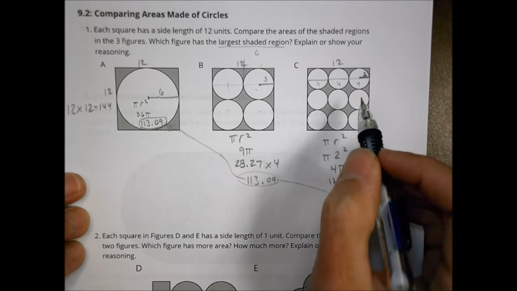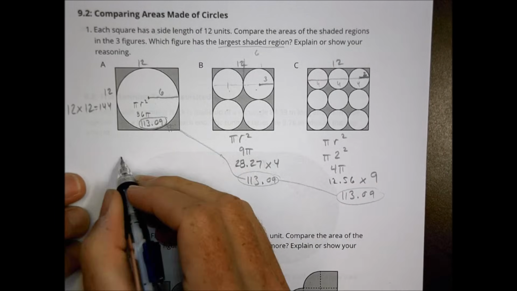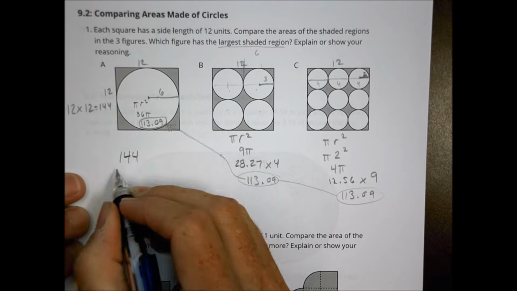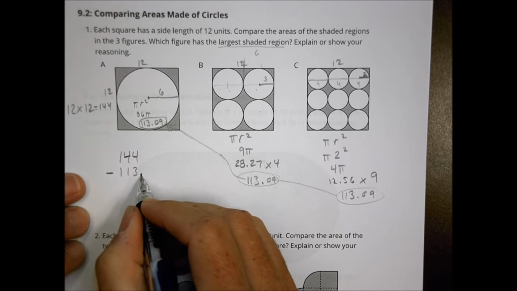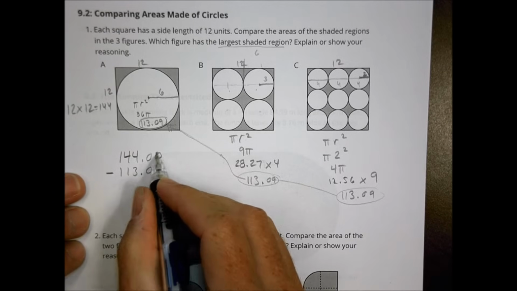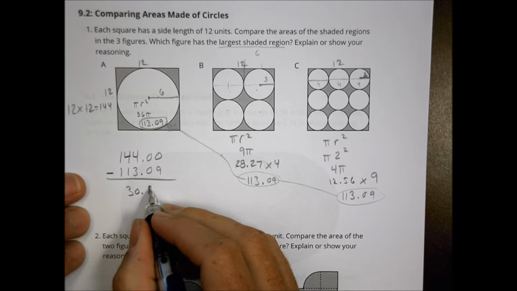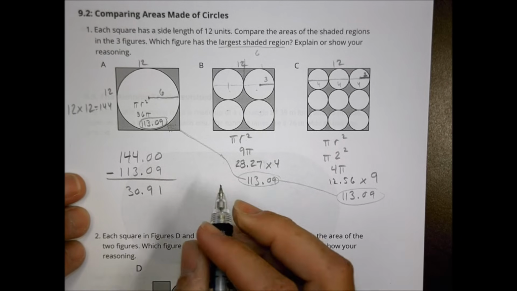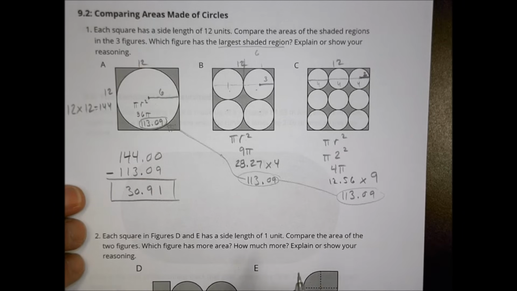If those are all the same, that means the shaded area is also going to be the same. So my shaded area's value is going to be 144, the whole square, minus 113.09. And when we do the math there, what we come up with is 30.91 in all of our sets. It's going to be how much shaded space there is.